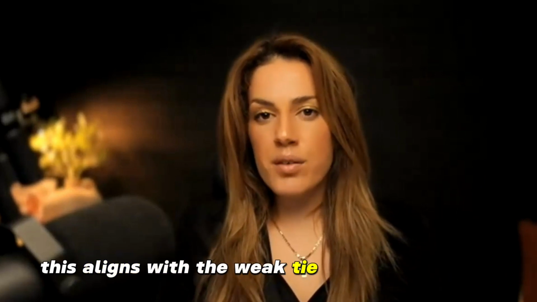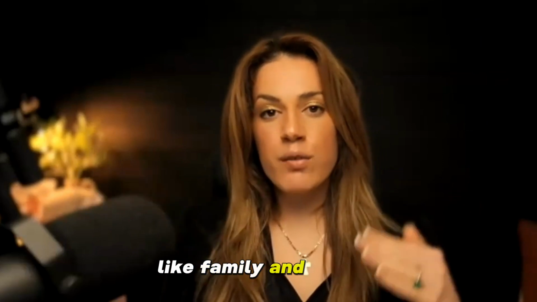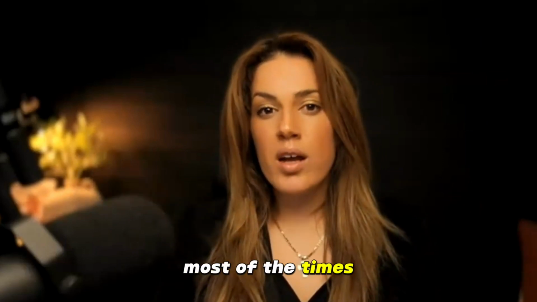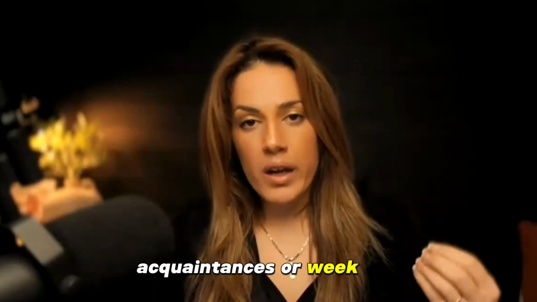But it may actually be second and third degree connections that reach out for consultations and actually become clients. This aligns with the weak tie theory in real life, that a lot of the biggest opportunities in life don't actually come from first degree connections like family and friends. Most of the times, the biggest opportunities in life actually happen through acquaintances or weak ties.